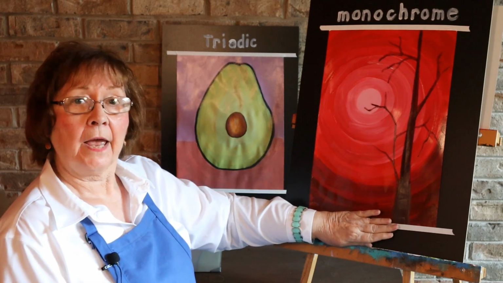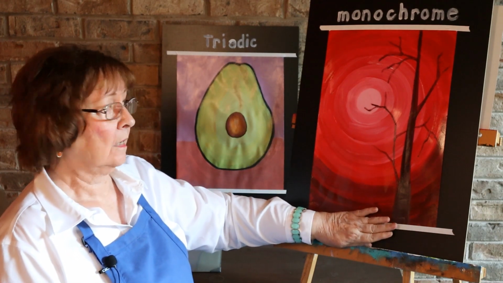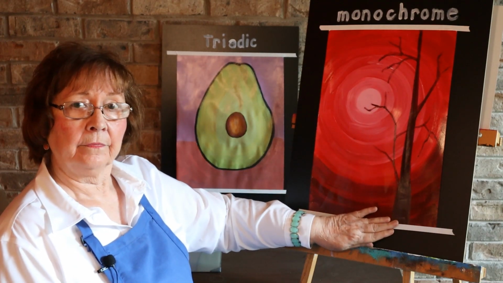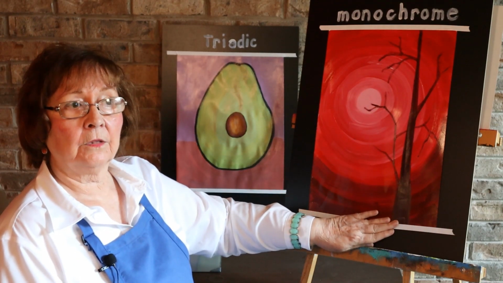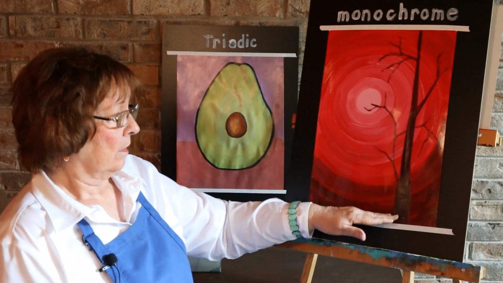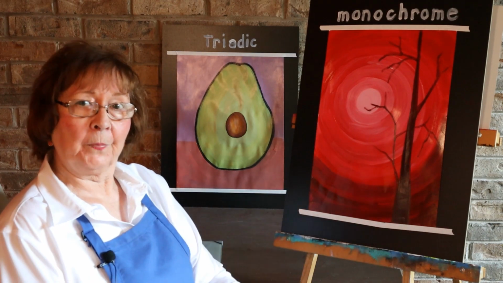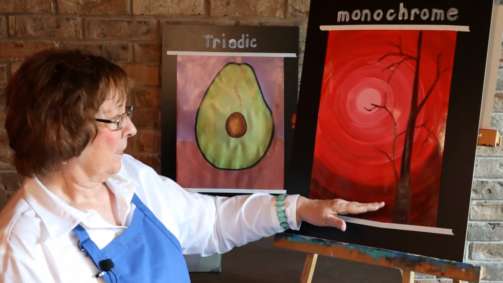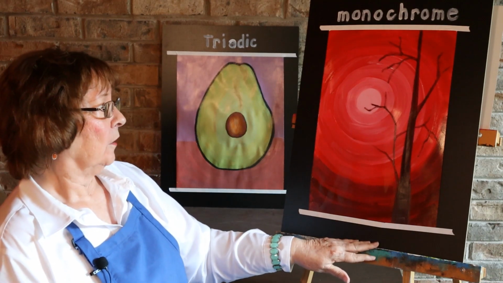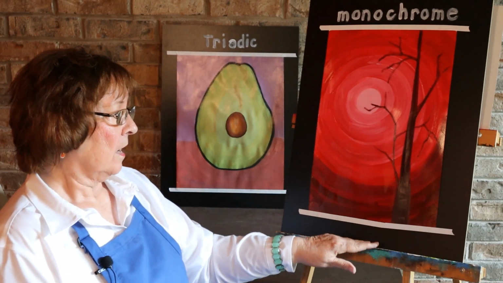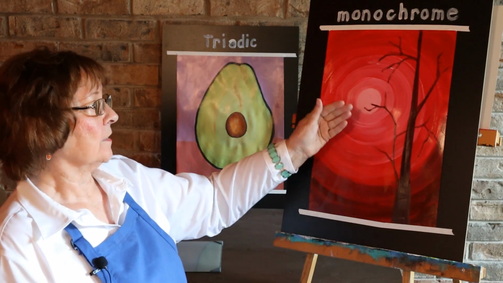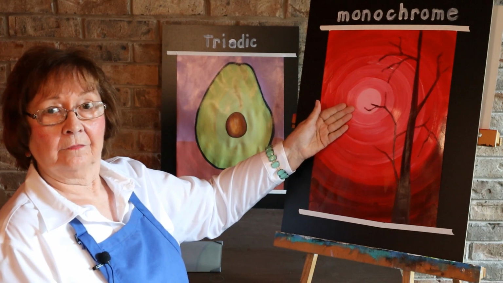So there is a shadow in this painting, and it is the body shadow of the tree. In this particular painting, there is no cast shadow because the painting stops here. If there was more of the painting out this way, then you could possibly see a shadow on the ground. But in this case, there is no cast shadow. But there is a body shadow because this painting is backlit.